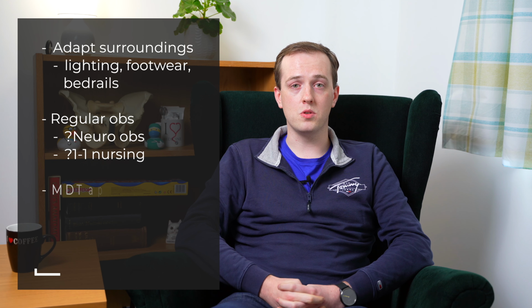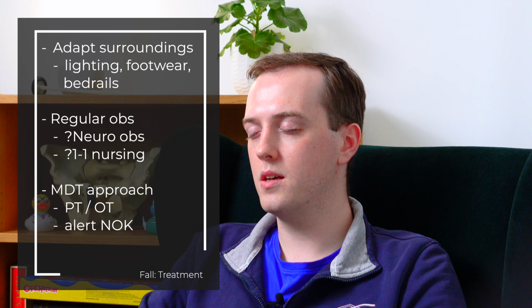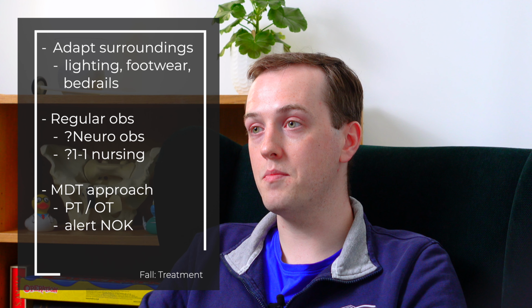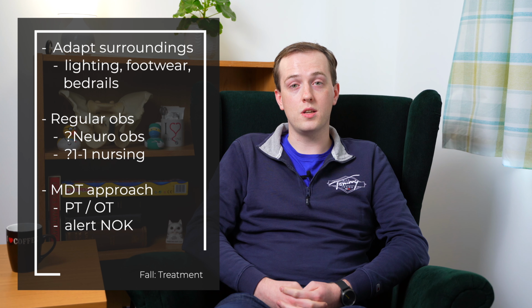After your assessments, you want to consider regular observations, including neuro observations as per your local trust. It's essential to hand over to the incoming team for any required assessment by physiotherapy or occupational therapy. Falls can happen in a vulnerable group of patients, and even with minor falls, there can be significant injury.